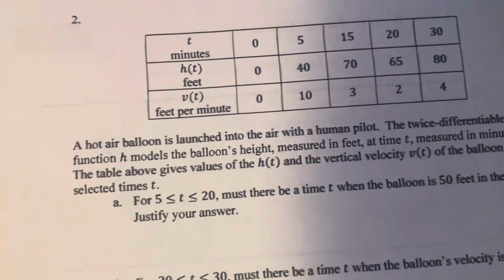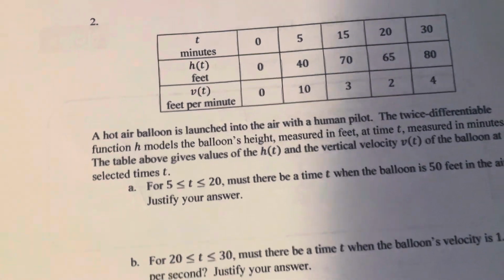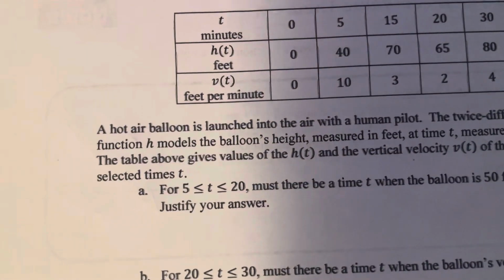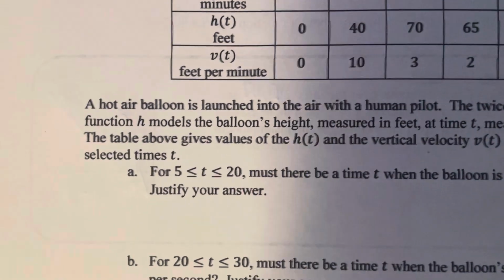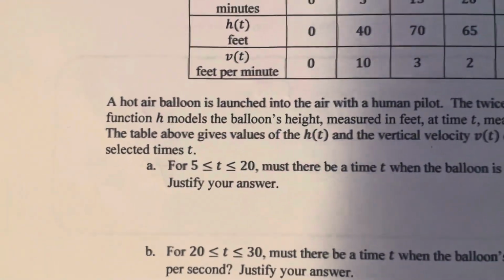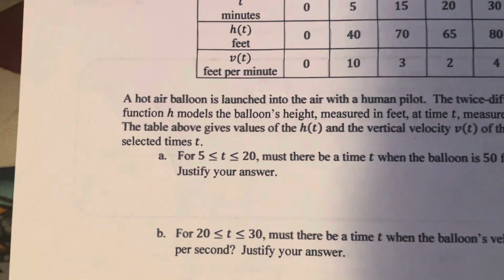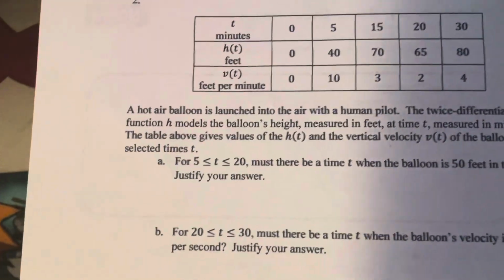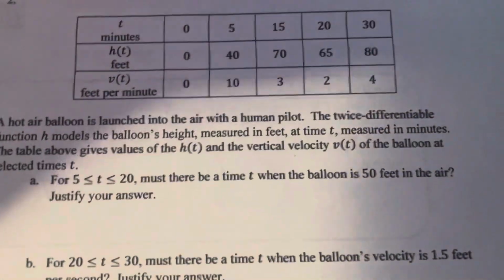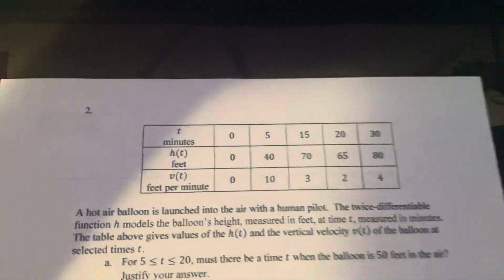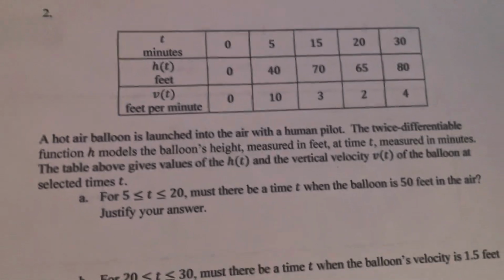A hot air balloon is launched into the air with a human pilot. The twice differentiable function h models the balloon's height, measured in feet, at time t, measured in minutes. The table above gives values of h of t and the vertical velocity v of t of the balloon at selected times. First things first, since it says twice differentiable, we know that it's continuous.